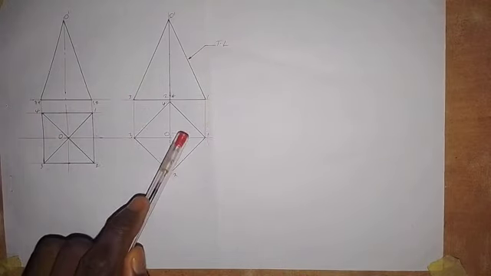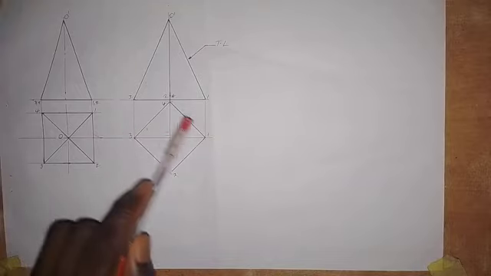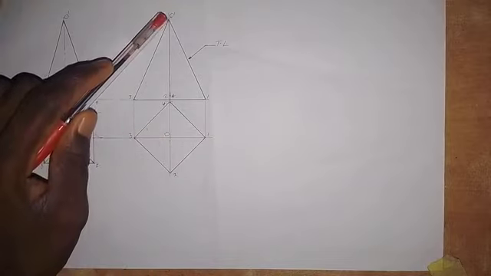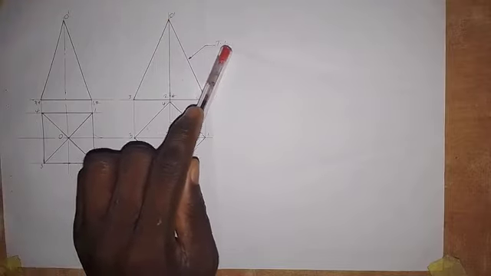Okay. So what I want you to know is how to find the true length when the pyramid is positioned in this form. But let's talk about this first. For this one, based on how this pyramid is positioned, as we can see the top view here, this length O prime 1 is the true length. As I've written it here, this is the true length.